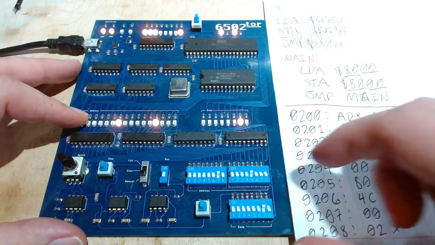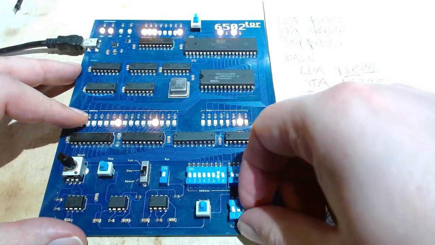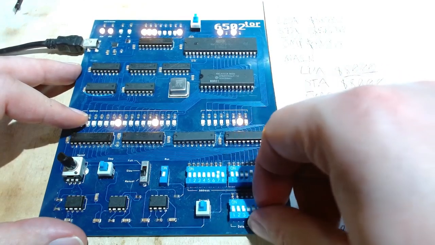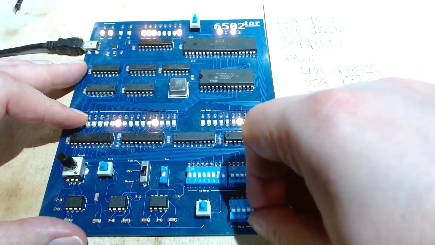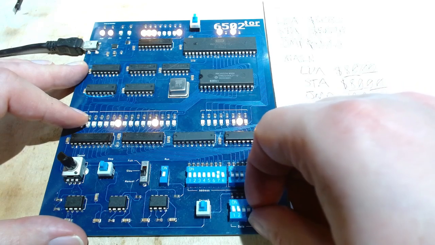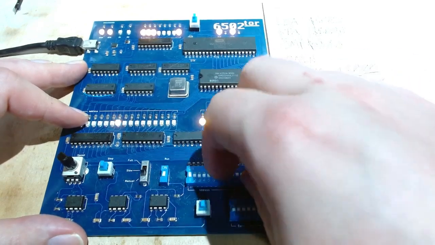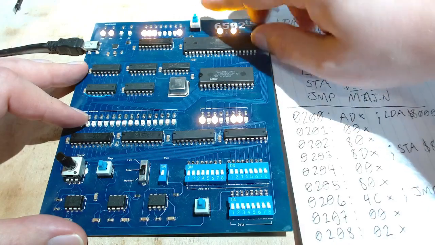So let's try this thing again. I'll speed through it a little bit because we've been going a little bit now. Usually these aren't this long, but let's go. Same process.